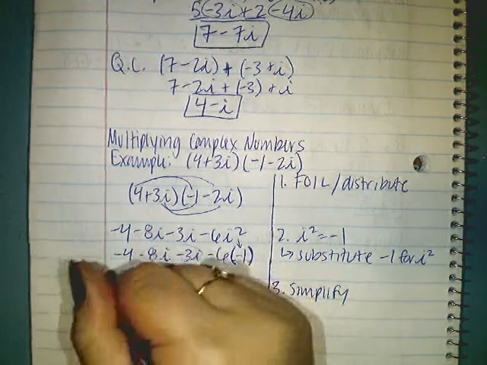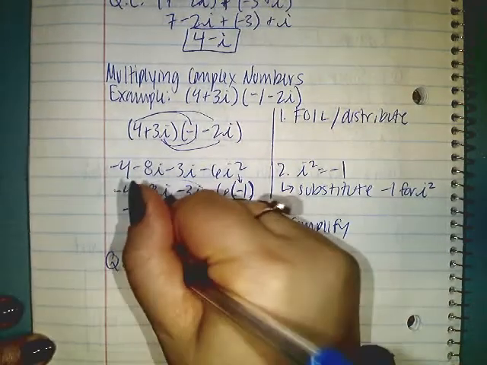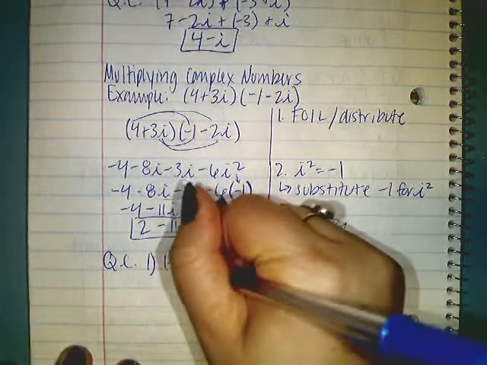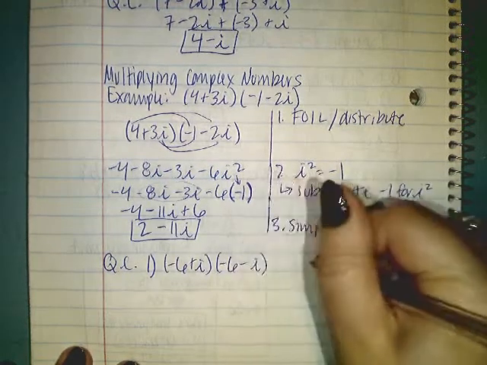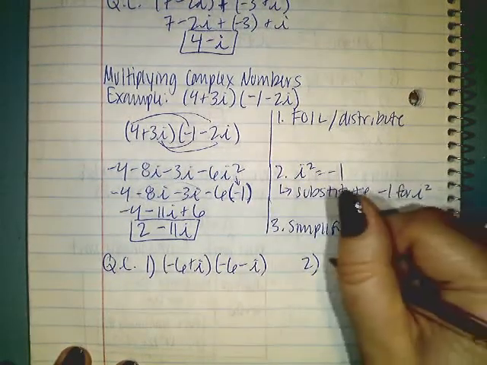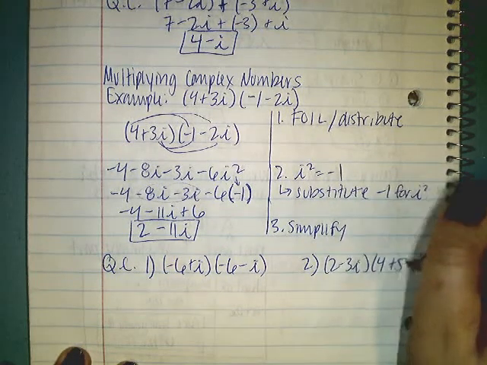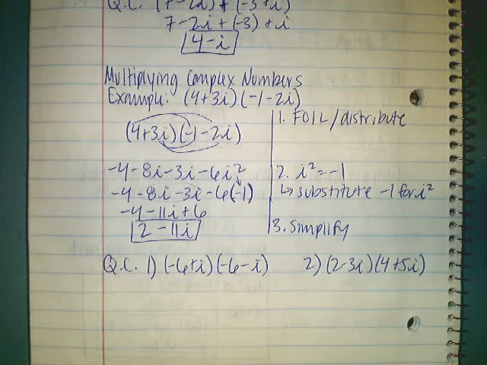All right, so let's do some quick checks really fast, and we'll be done with our notes for today. The two I want you to do, number 1, negative 6 plus i times negative 6 minus i. And the second one I want you to try is 2 minus 3i times 4 plus 5i. So try those out on your own. I'm going to go over them right now really quickly.